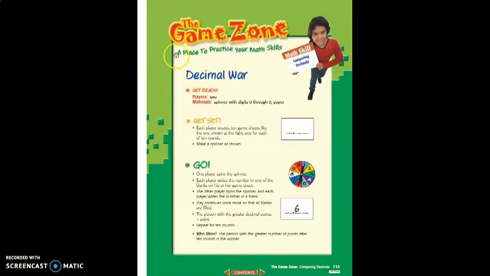The Game Zone, a place to practice your math skills. Decimal Word. Get ready. Players: 2. Materials: spinner with digits 0 through 9, paper. Get set. Each player creates 10 game sets like the one shown at the right, one for each of the 10 rounds. Make a spinner as shown. Go.